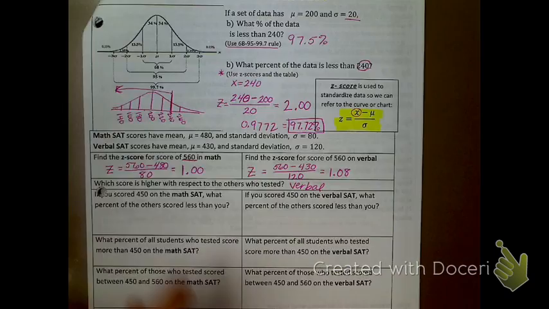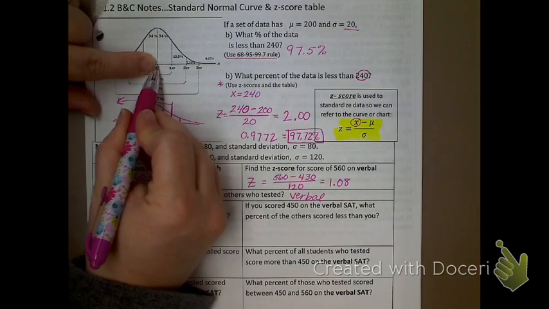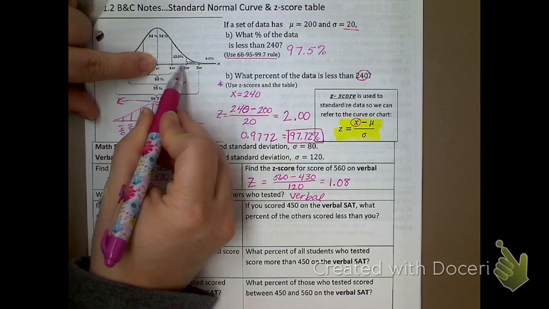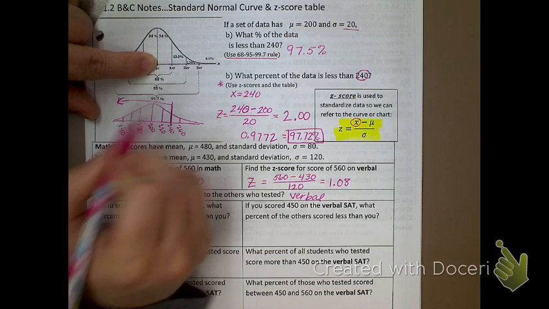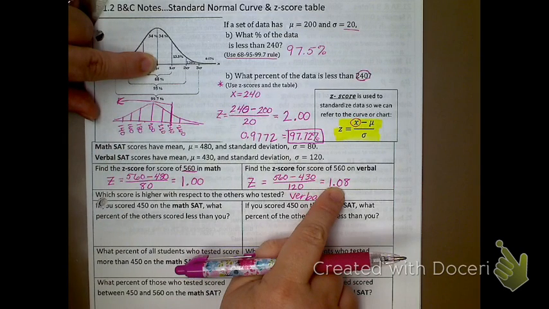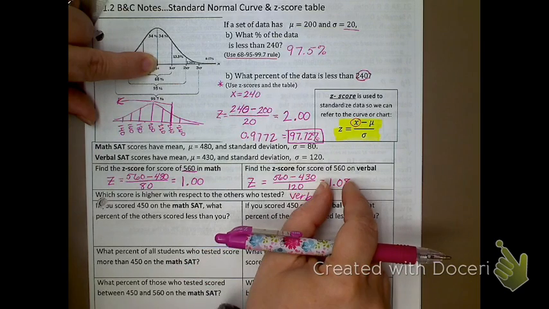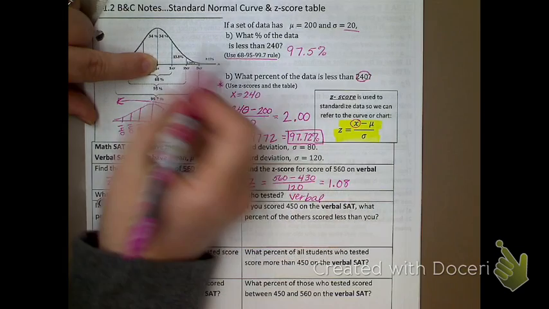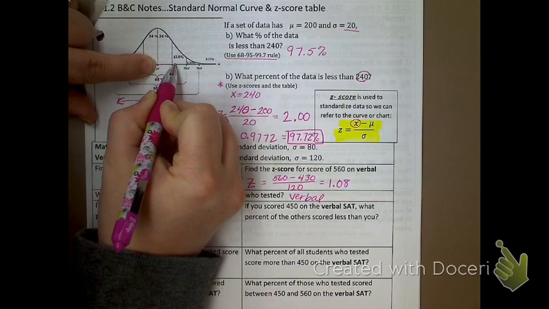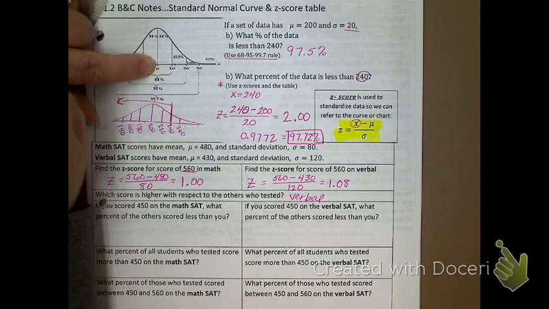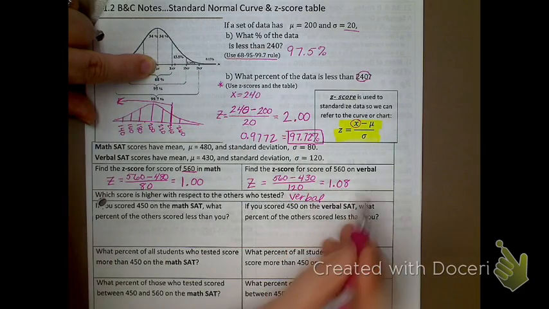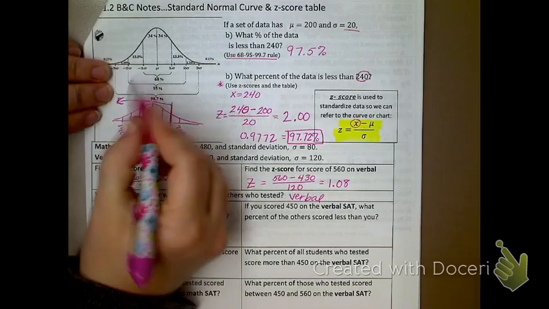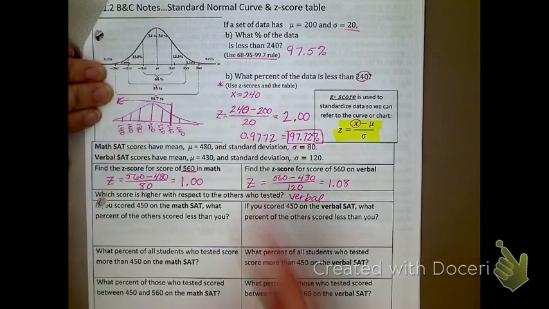Now, remember back here where I said that this was plus 1 standard deviation, plus 2 standard deviations, plus 3 standard deviations? Well, this is plus 1.08 standard deviations. So it's a part of a standard deviation. It's a little bit more than plus 1 standard deviation. It's plus an additional 0.08. So that's what our Z-score tells us. It tells us where we should be here.